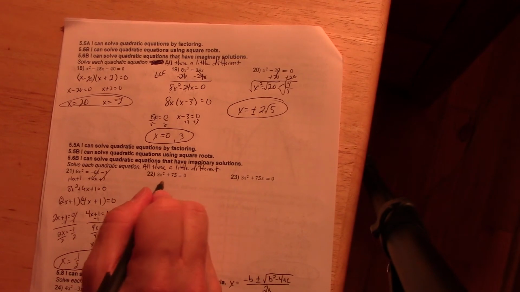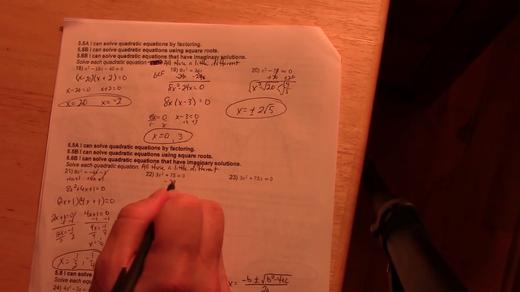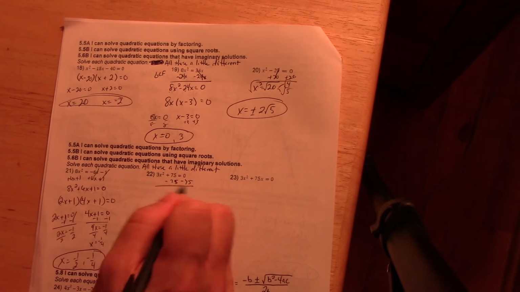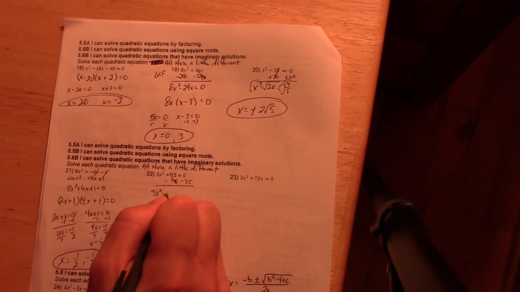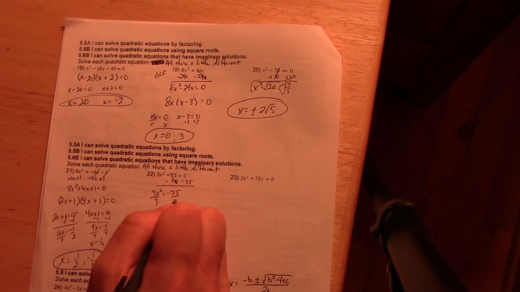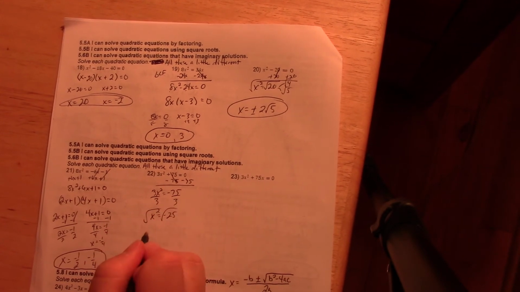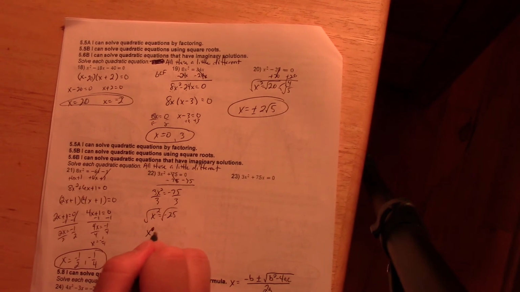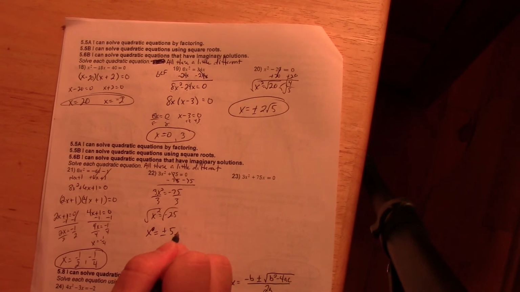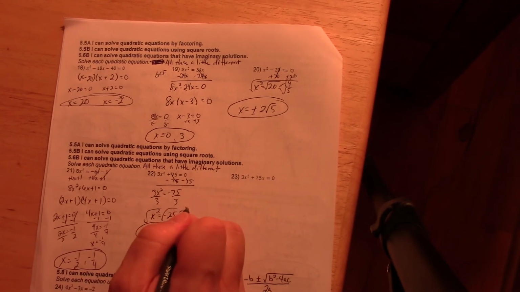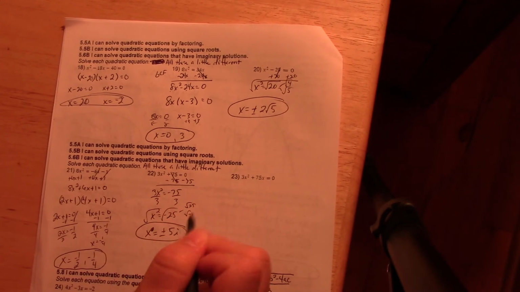Okay. This right here, I need to minus the 75 to both sides. 3x squared equals negative 75. And x squared equals negative 25, and of course square root it. Excuse me, x equals plus or minus 5i. Again, because this is square root of 25 and square root of negative 1.